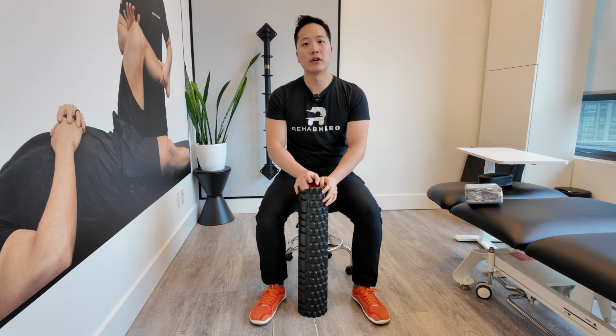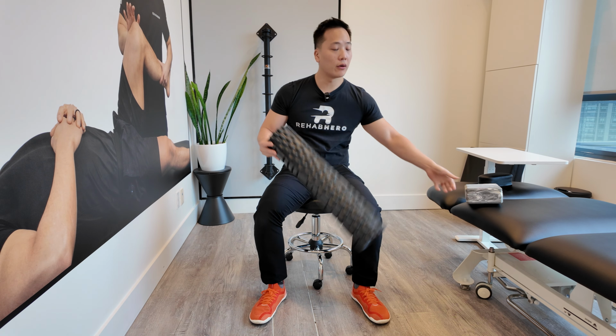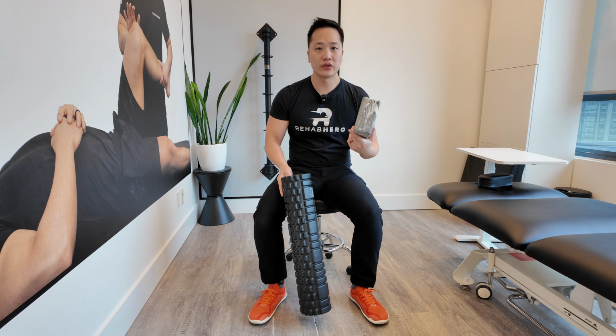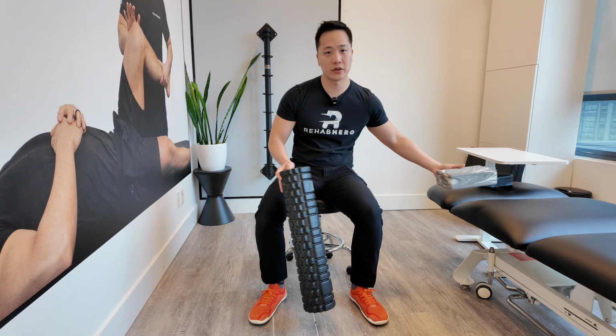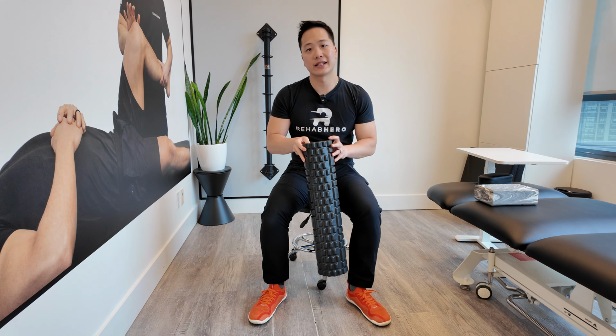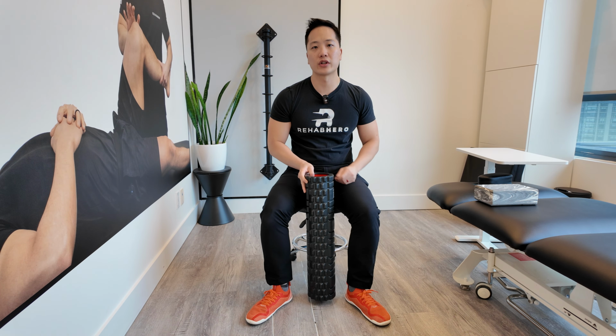All right, so for the self-assessment to see if you have enough hip mobility and internal rotation, you're going to use something like a foam roller or a yoga block. If you don't have these, you could also use a towel that you roll up and you're just going to place it in between your knees. I'm going to use a foam roller because it's a little bit easier to visualize what we're trying to achieve.